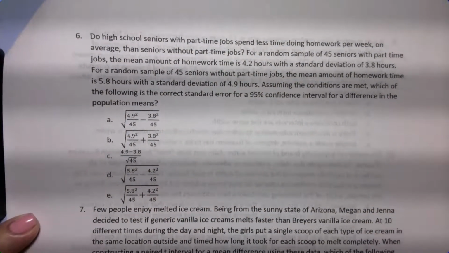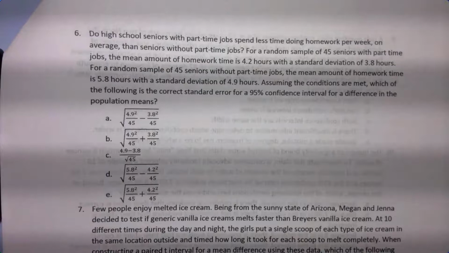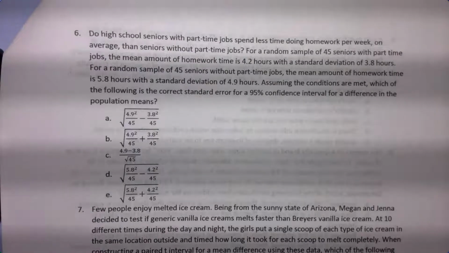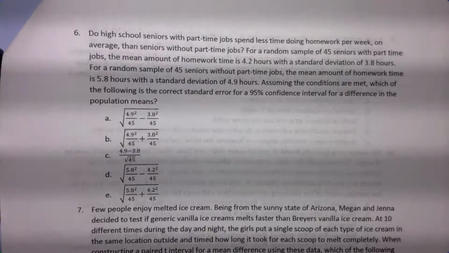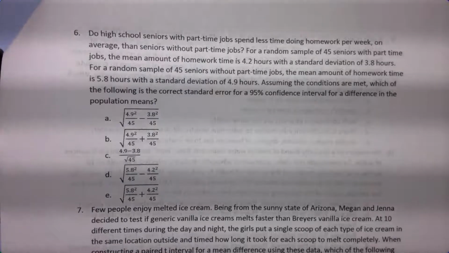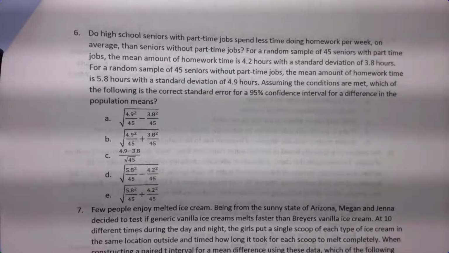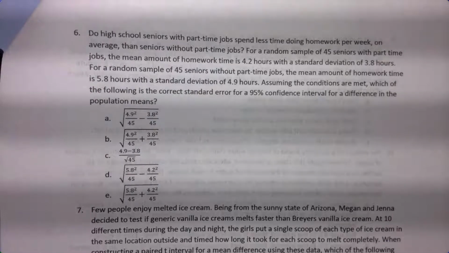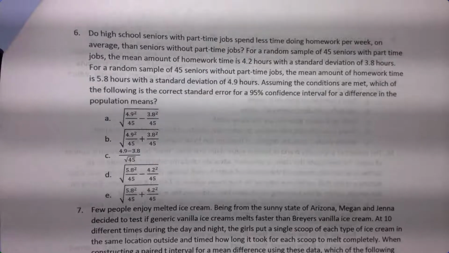Moving on to number 6. This one says, do high school seniors with part-time jobs spend less time doing homework per week on average than seniors without part-time jobs? For a random sample of 45 seniors with part-time jobs, the mean amount of homework is 4.2 hours with a standard deviation of 3.8 hours. For a random sample of 45 seniors without part-time jobs, the mean amount of homework time is 5.8 hours with a standard deviation of 4.9 hours. Assuming the conditions are met, which of the following is the correct standard error for a 95% confidence interval for a difference in the population means?